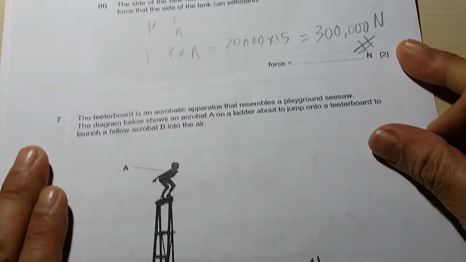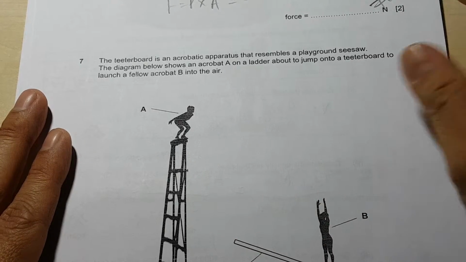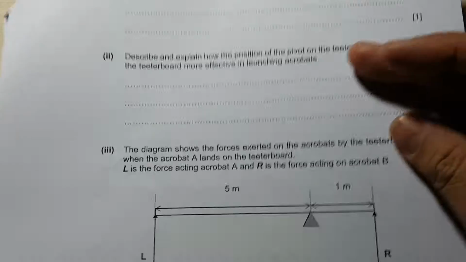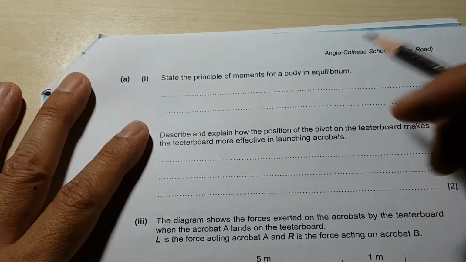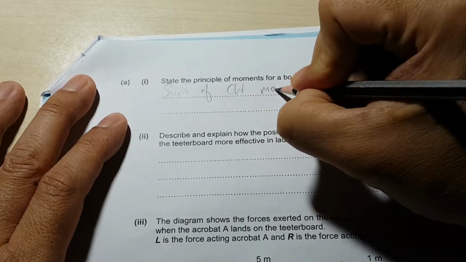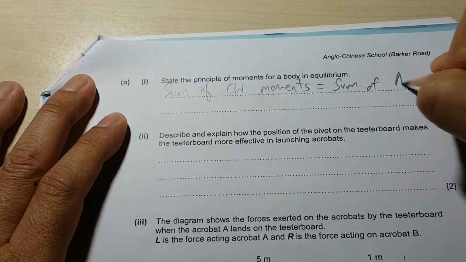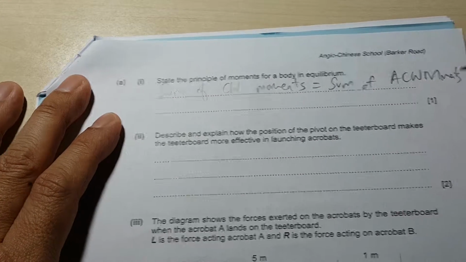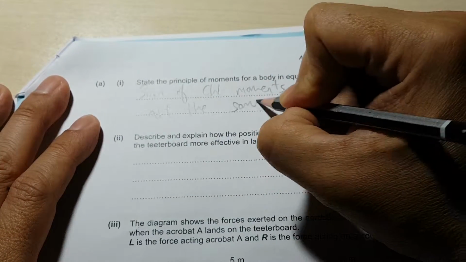Alright. Okay, next we got this. An acrobat on a teeterboard. Okay. State the principle of moments for body in equilibrium. Okay, this one just sum of clockwise moments, gotta spell it out, okay? Is equals to sum of anti-clockwise moments, okay, about the same pivot.